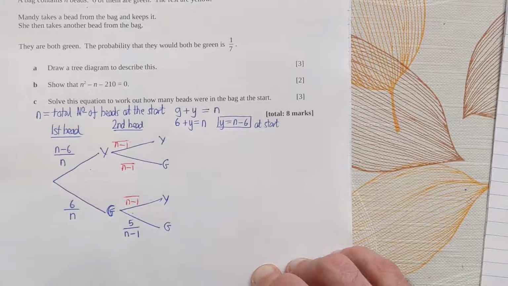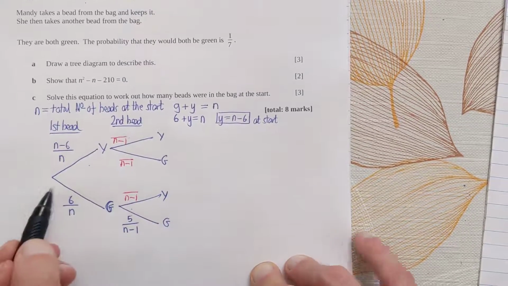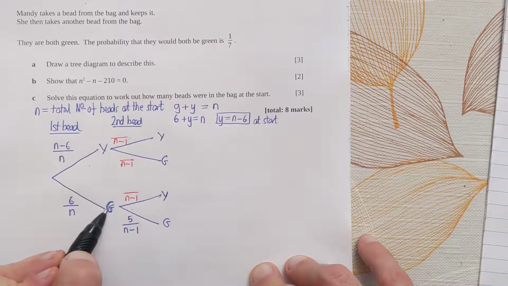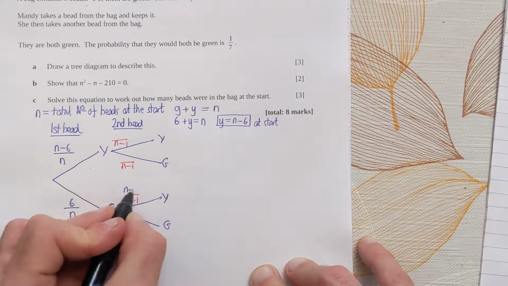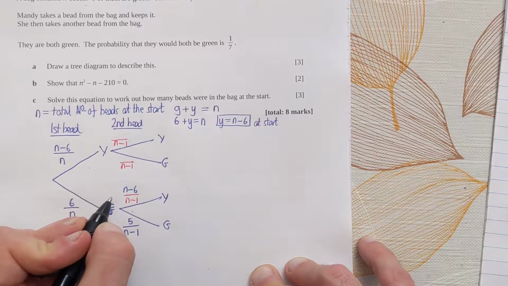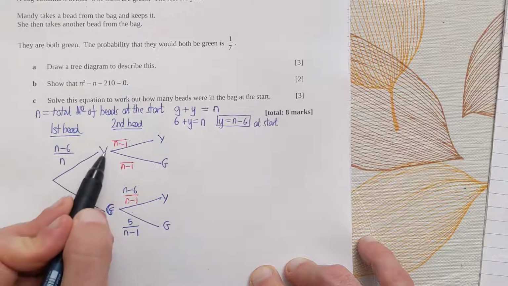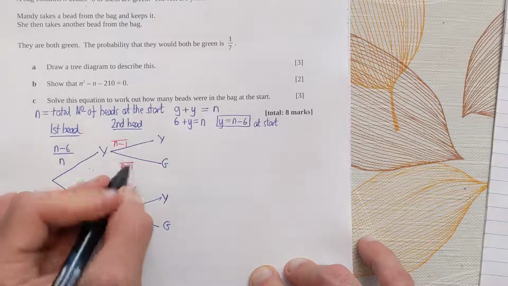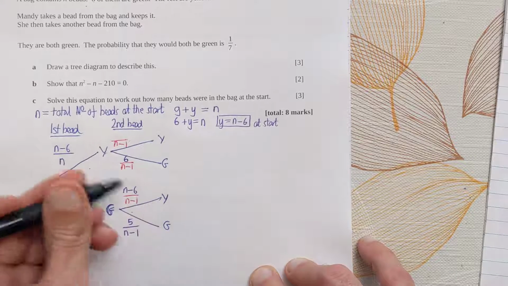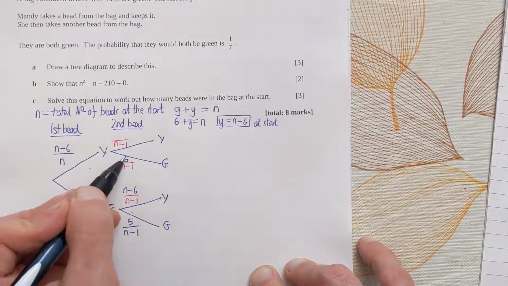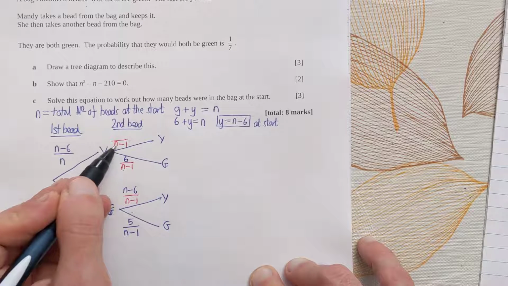And for this one here, if the first bead was green, there are still n minus 6 yellows left. Moving to the top, if the first one was yellow, there are still 6 greens left, so the probability for green is 6 over n minus 1.